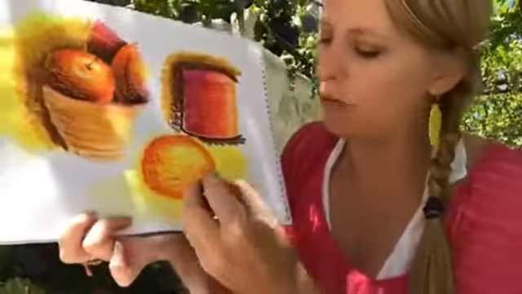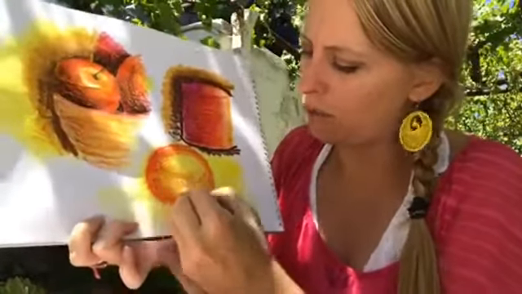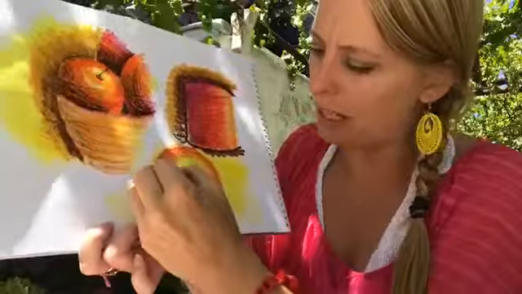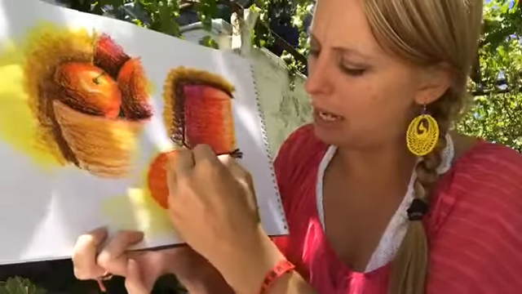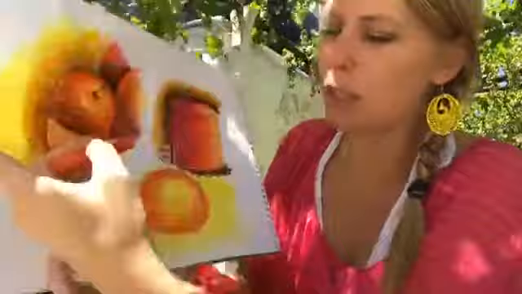So you can see I've made that red. Go back over it with orange now, because I just want to fill in the gaps. I just want to make it a bit smoother and make it blend. So this is the mixing. This is how I'm mixing on the page.